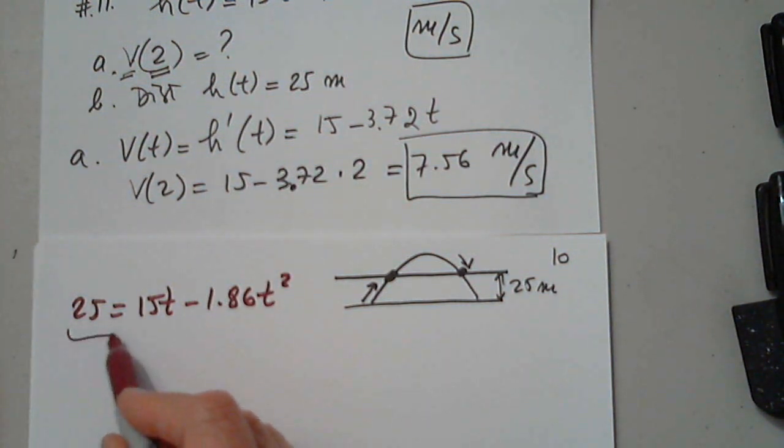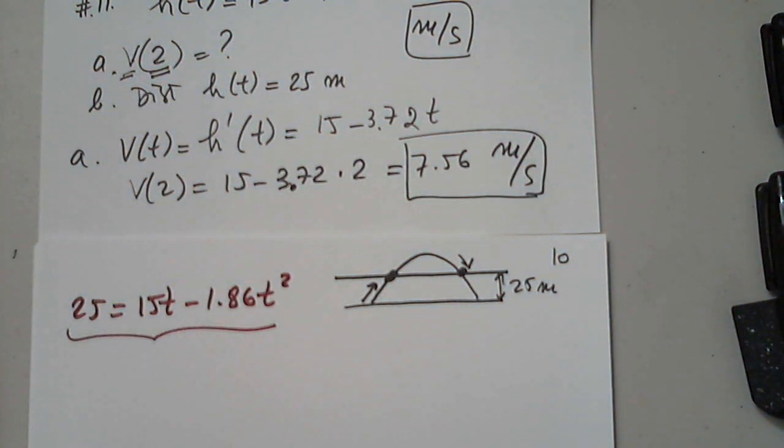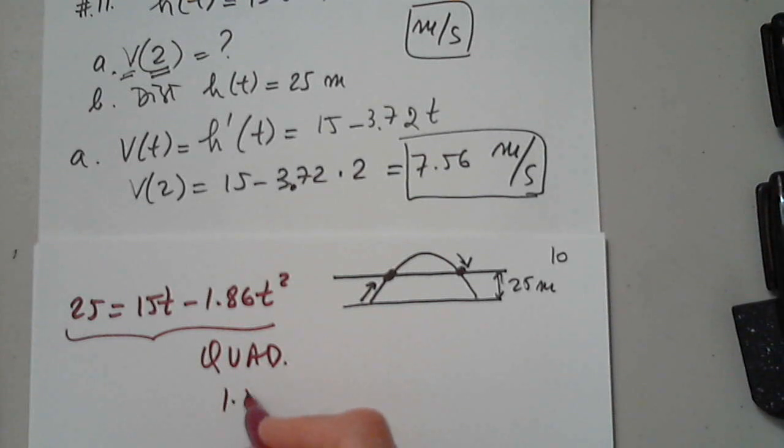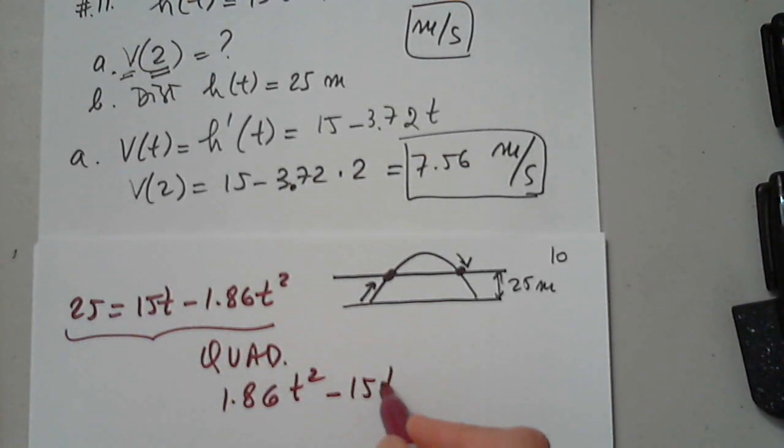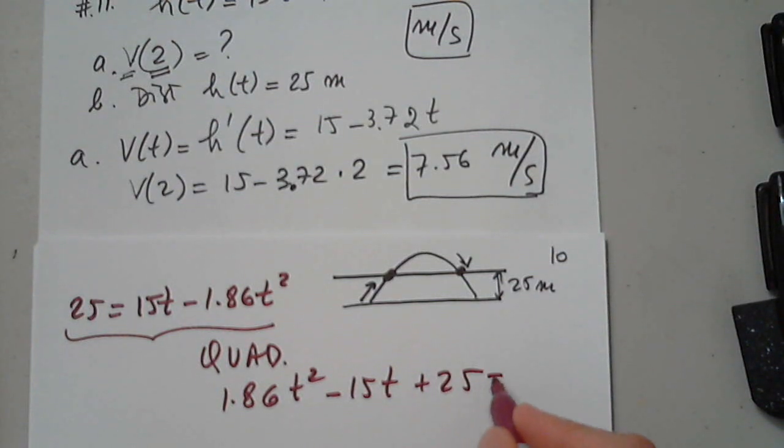squared. Can anyone tell us what type of equation this is? Quadratic? Awesome. Yes, of course, quadratic. Obviously, we have to set it equal to 0. So I'll move this to the other side. I will move this to the other side. I will keep 25 over there and set it equal to 0.